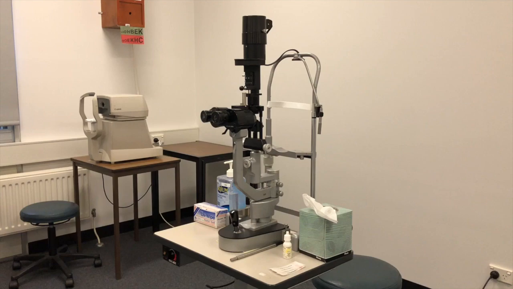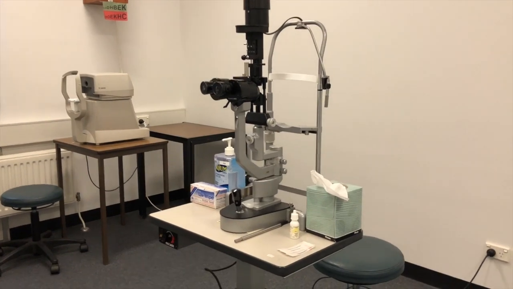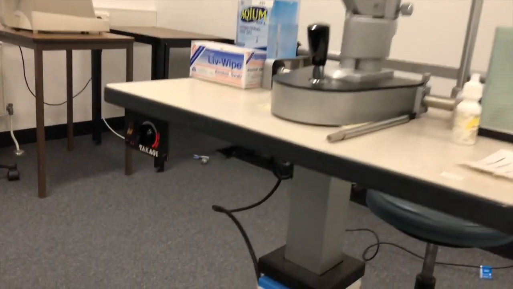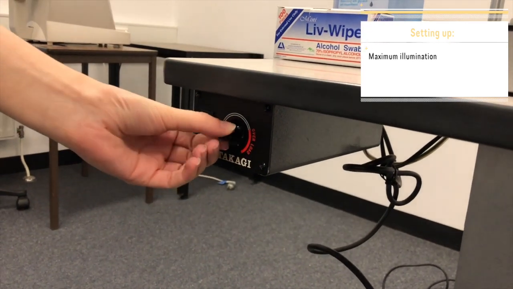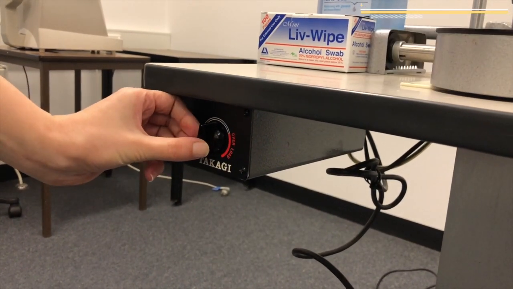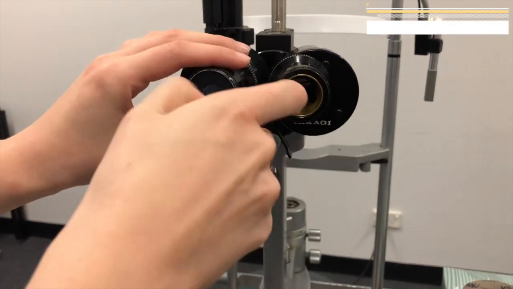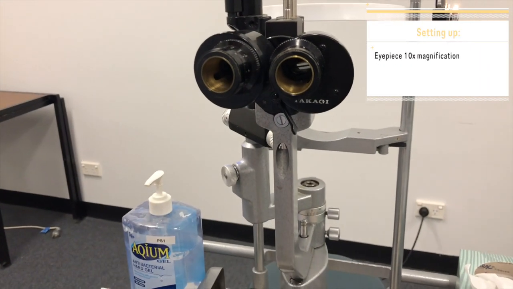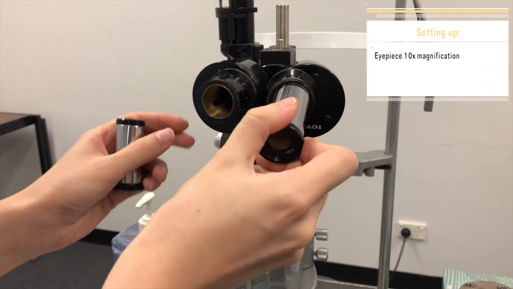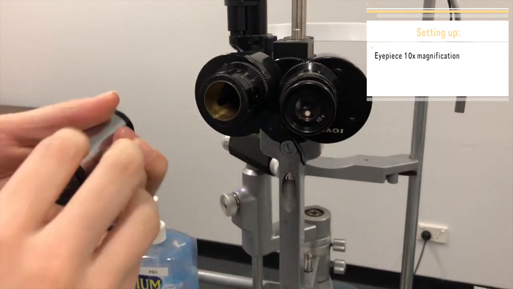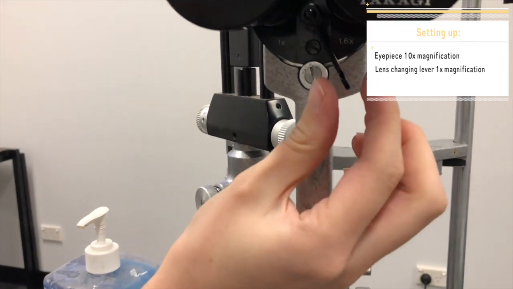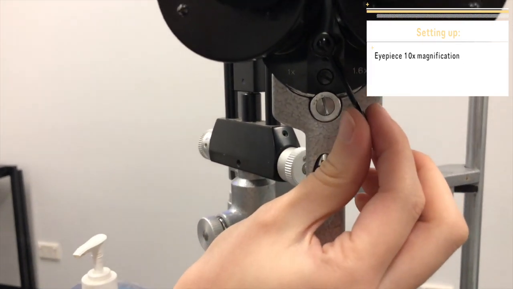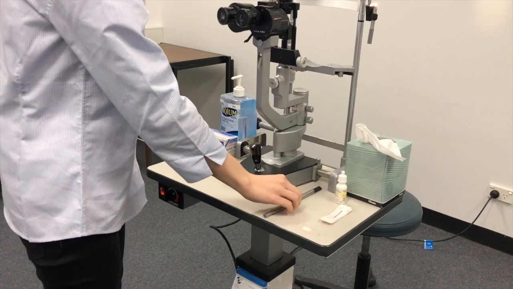Here is a demonstration of a slit lamp setup and the testing of a patient's tear breakup time. Firstly, the examiner turns on the slit lamp and switches its setting to full illumination. Then the examiner will place in the eyepieces that are of 10 times magnification. Then they will make sure that the lens changing lever is at 1 times magnification.